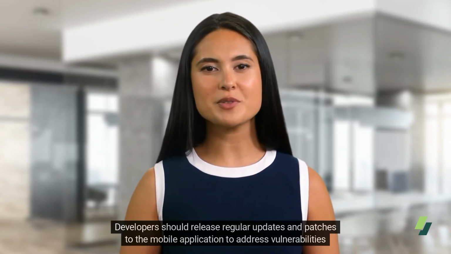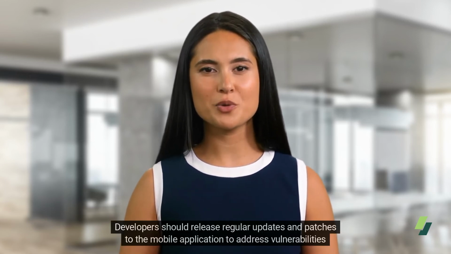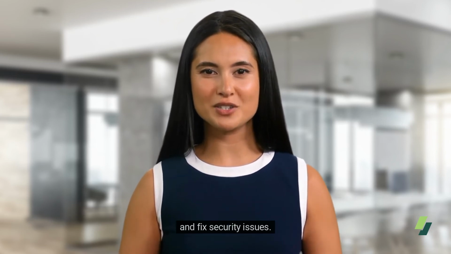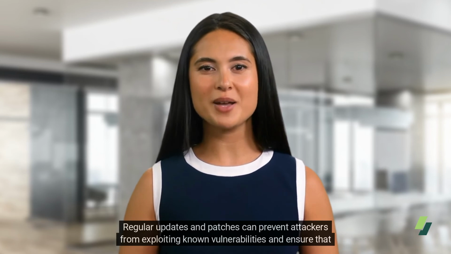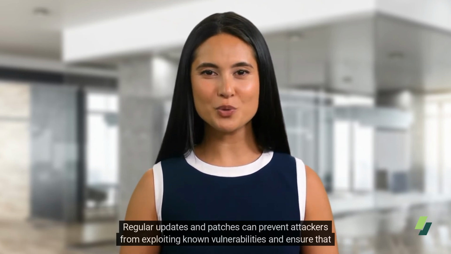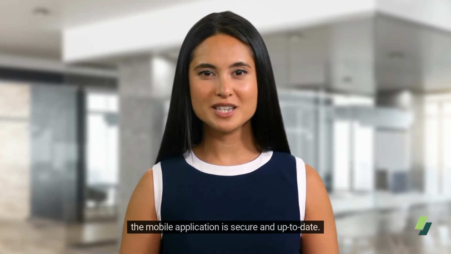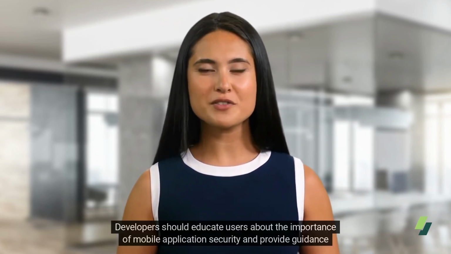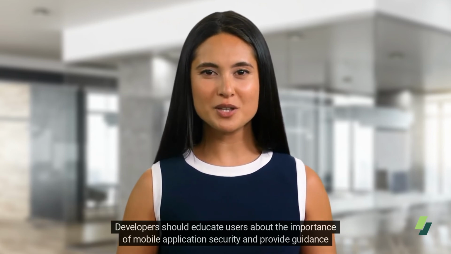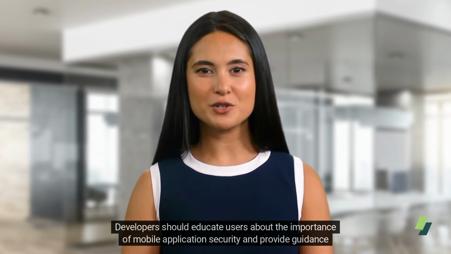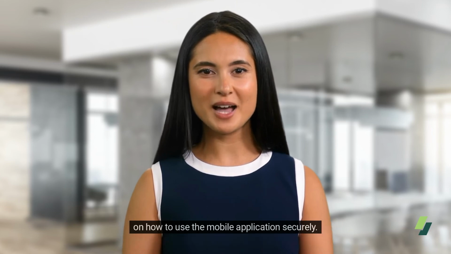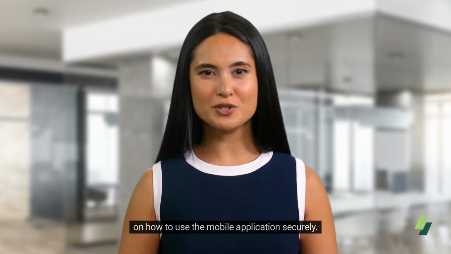Developers should release regular updates and patches to the mobile application to address vulnerabilities and fix security issues. Regular updates and patches can prevent attackers from exploiting known vulnerabilities and ensure that the mobile application is secure and up-to-date. User education. Developers should educate users about the importance of mobile application security and provide guidance on how to use the mobile application securely.